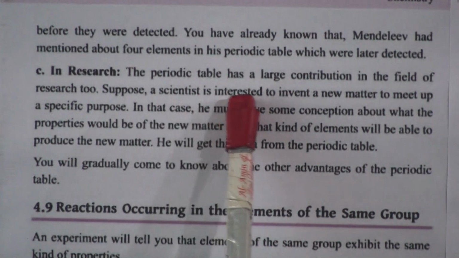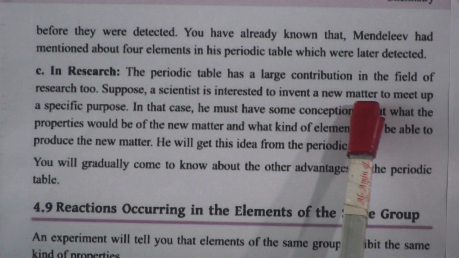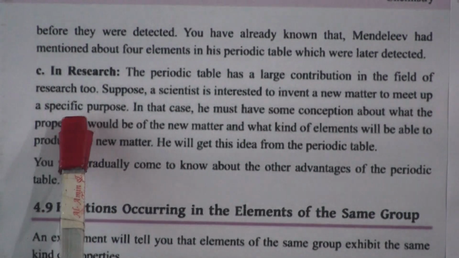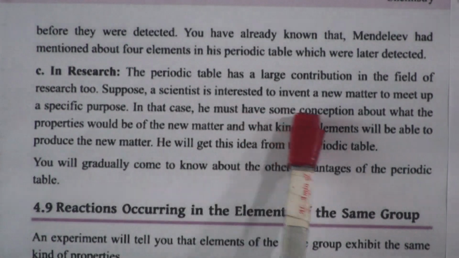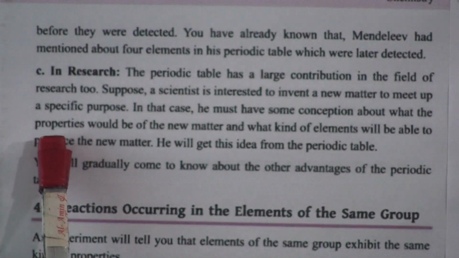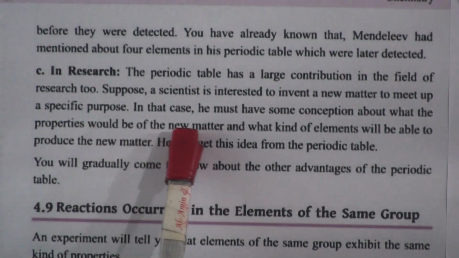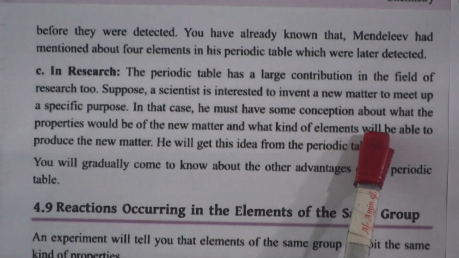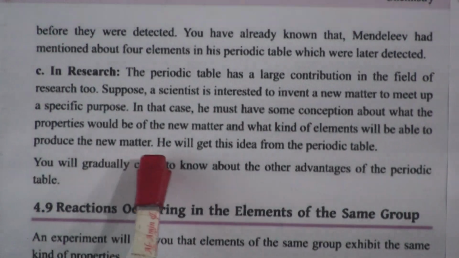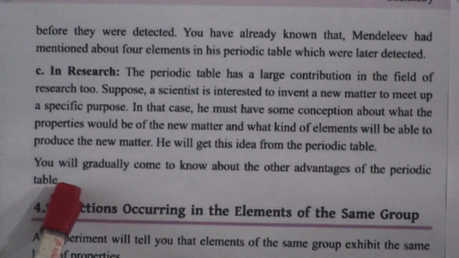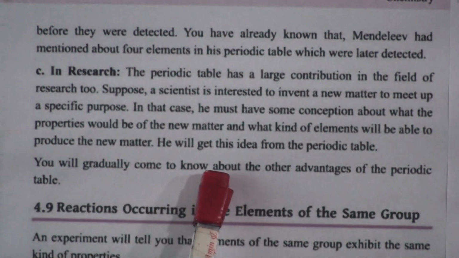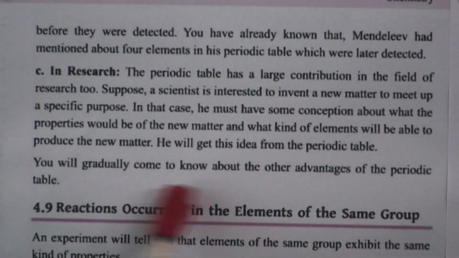Suppose a scientist is interested to invent a new method to meet a specific purpose. In that case, he must have some conception about what the properties of the new matter would be and what kind of element will be able to produce the new matter. He will get this idea from the periodic table. Now, you will gradually come to know about the later advantages of the periodic table.